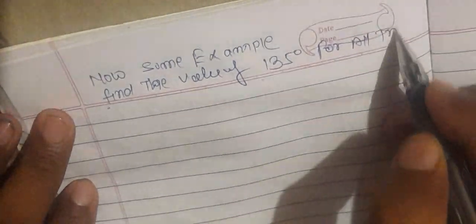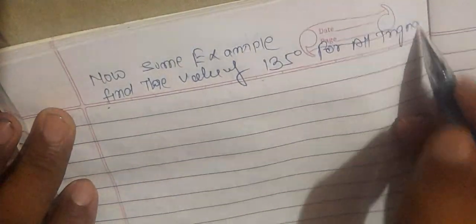Now some examples. Find the value of 135 degree for all trigonometric ratios.